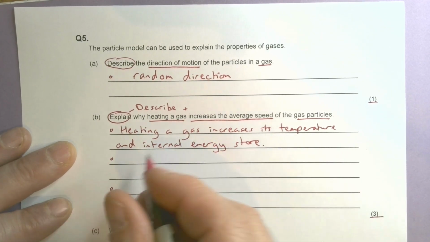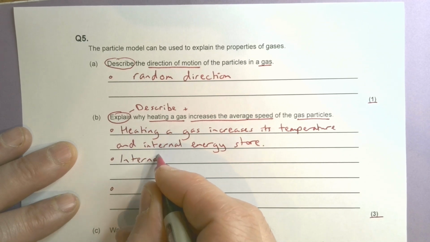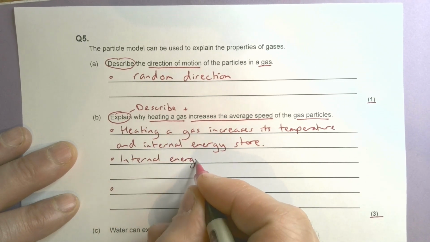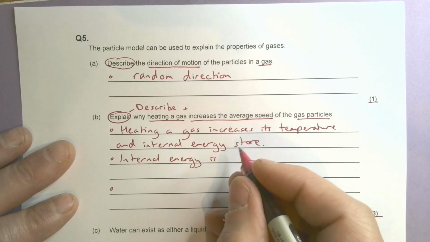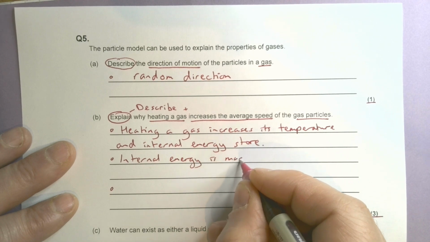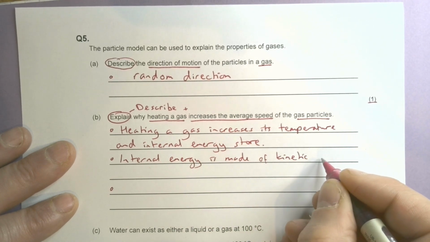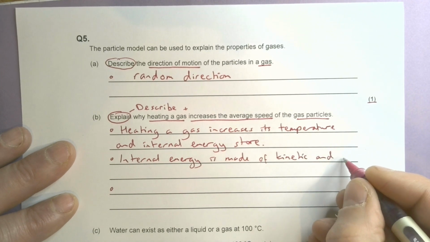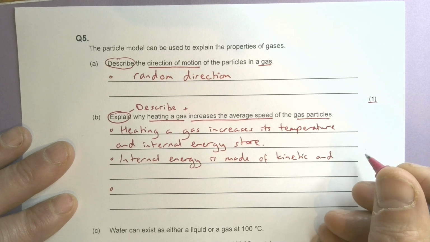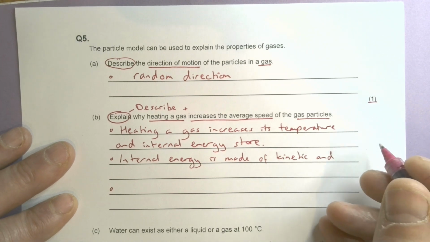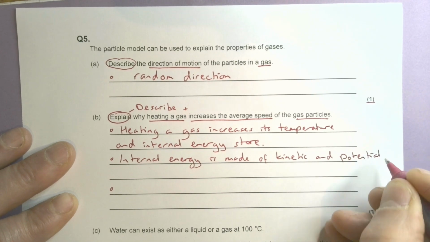We know that internal energy is made of kinetic and potential. Gosh, I've lost my train of thought then totally. And potential energy.